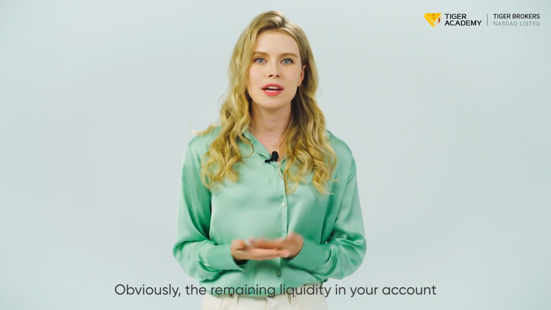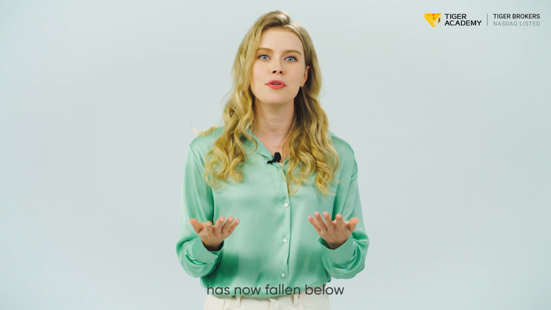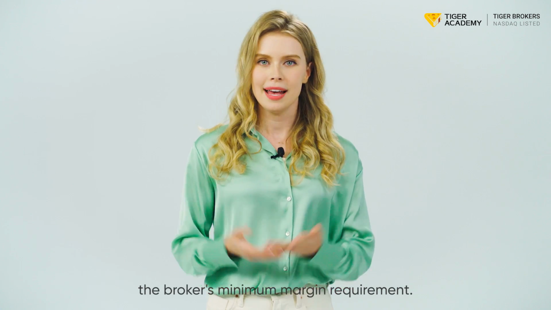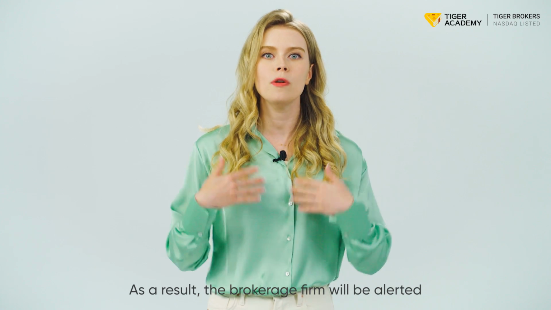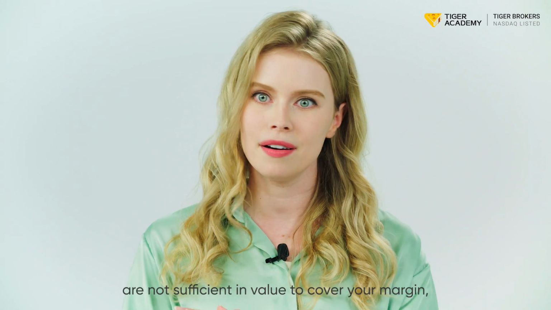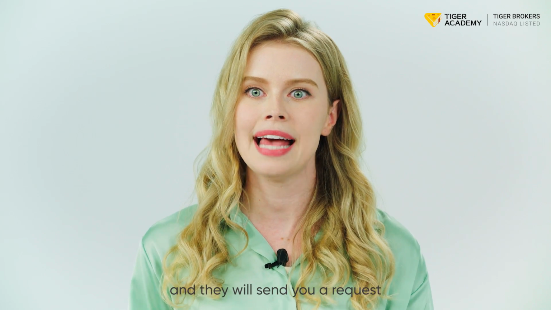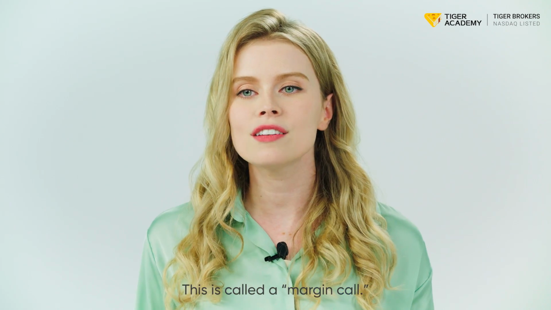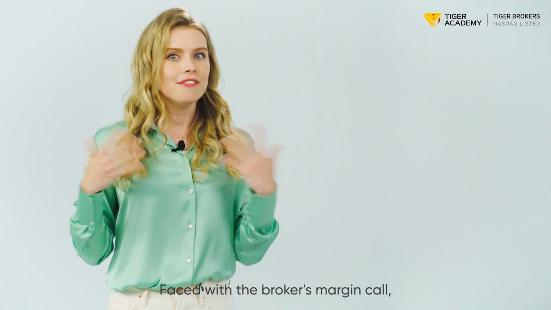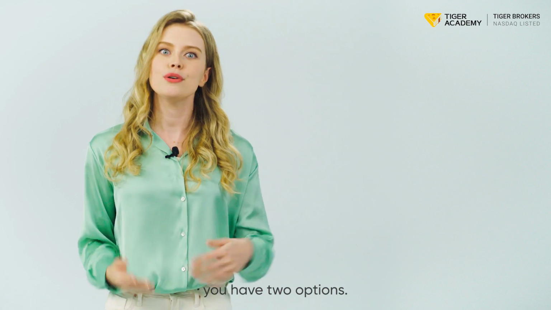Obviously, the remaining liquidity in your account has now fallen below the broker's minimum margin requirement. As a result, the brokerage firm will be alerted that the assets in your account are not sufficient in value to cover your margin, and they will send you a request to add liquidity to your account. This is called a margin call. Faced with the broker's margin call, you have two options.